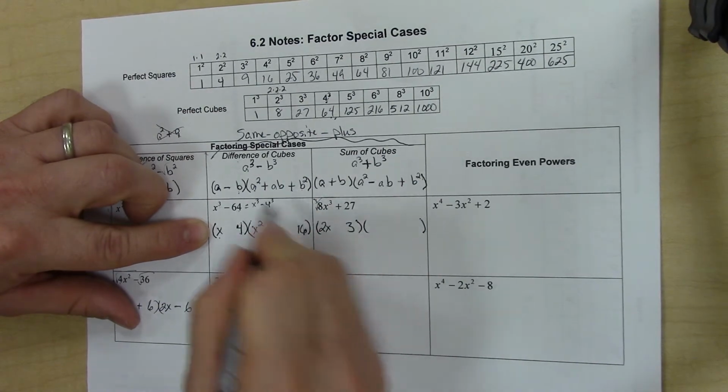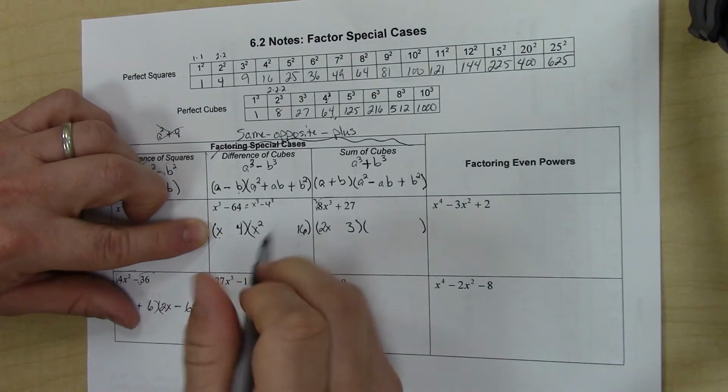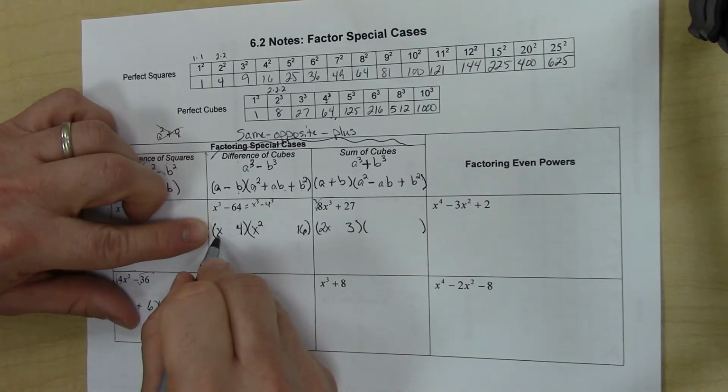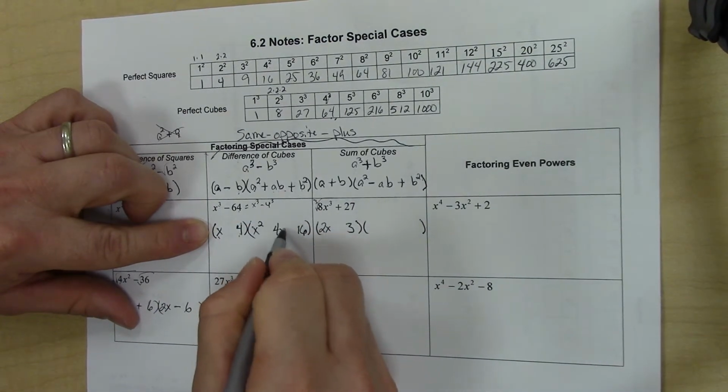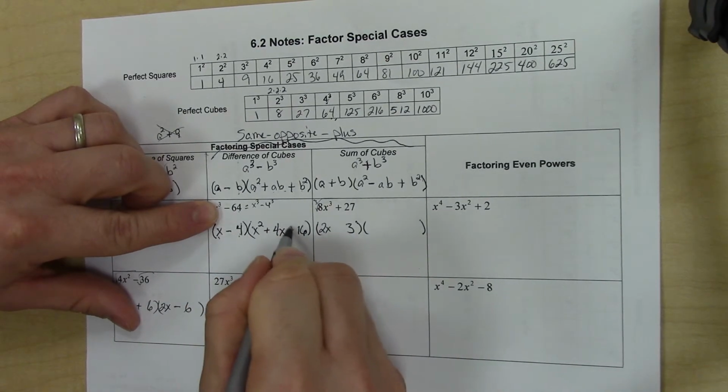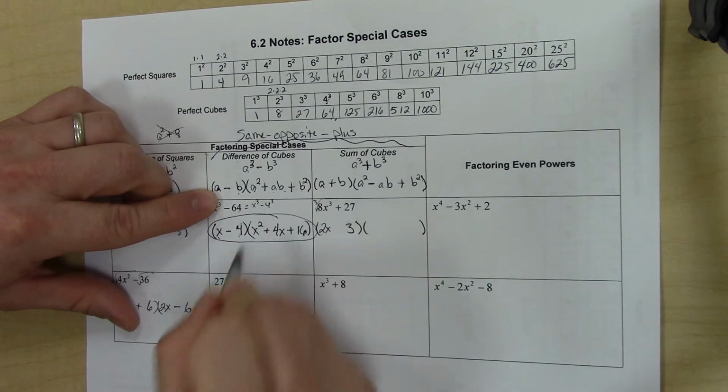Now you can see that that's matching up with that and that's matching up with that. Okay? And then for my middle term, I just need to multiply the two together. x and 4 is just 4x. And then it's same, opposite, plus. Done.